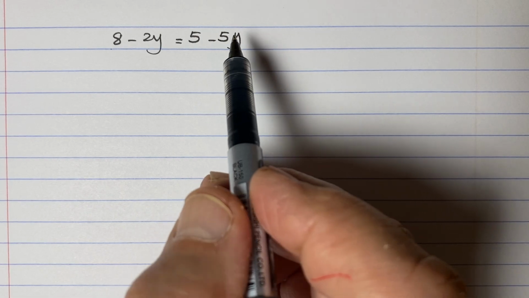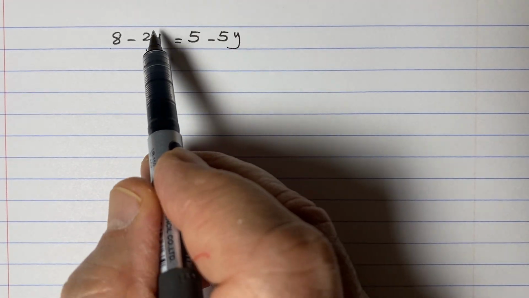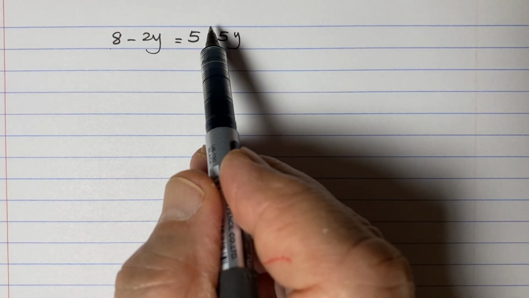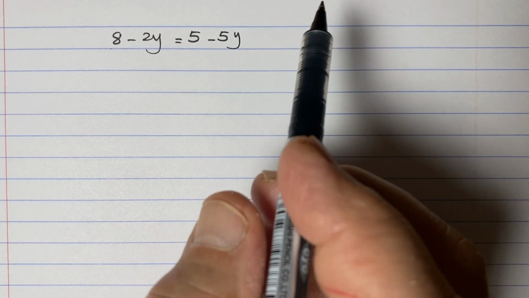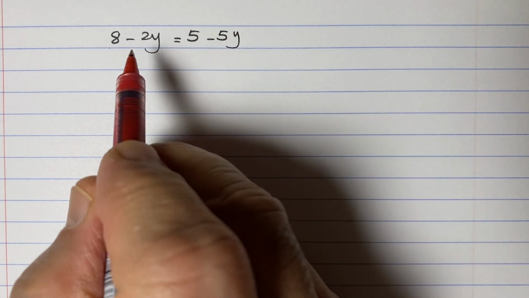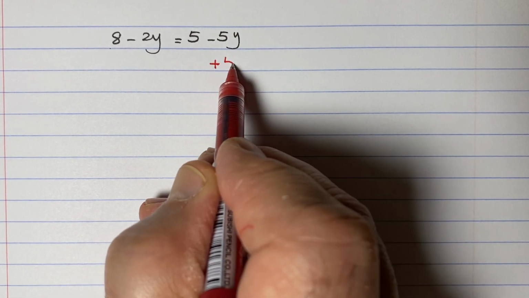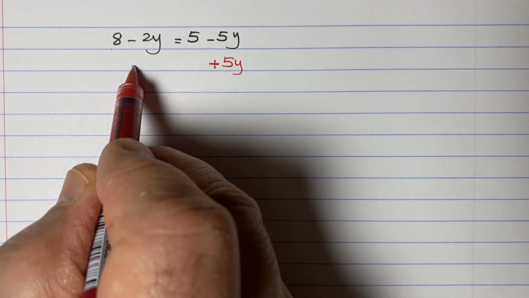Where is less variable? Here or there? Which is less in value, minus 2y or minus 5y? Minus 5y, because as the negative number gets bigger, they become smaller. So minus 5y is less than minus 2y. So I'm going to add 5y to both sides.